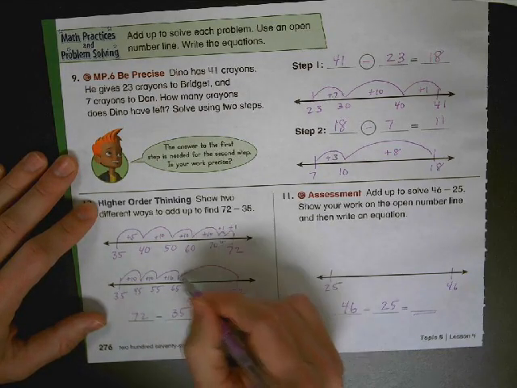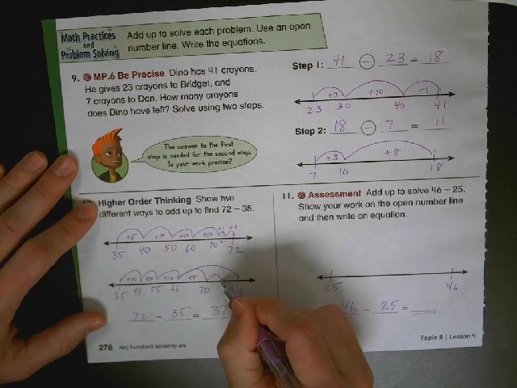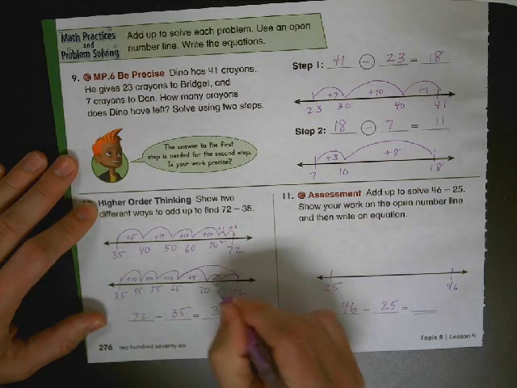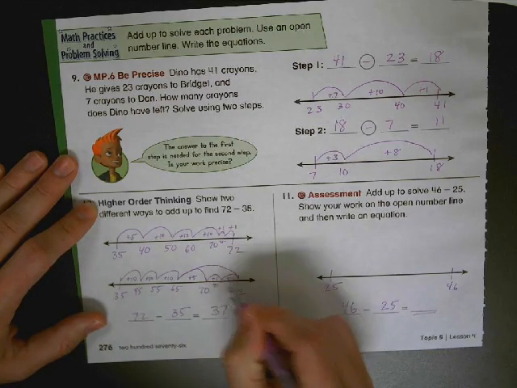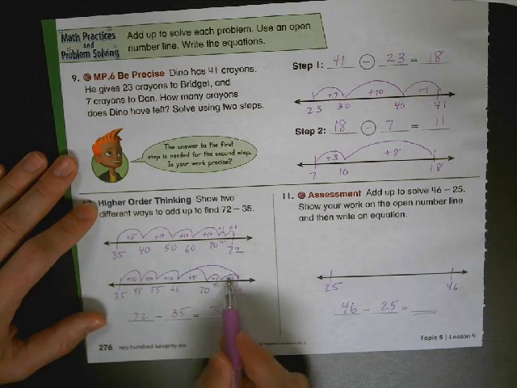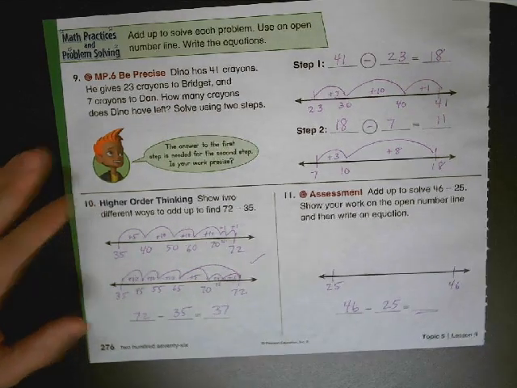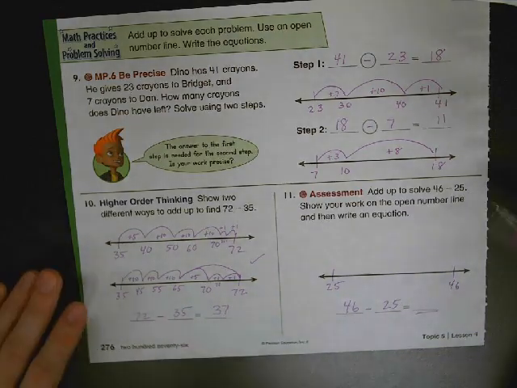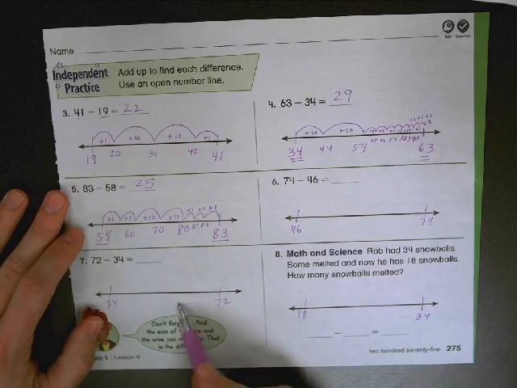You could do it two ways. You could do a hop break in between and say plus 5 is equal to 70. And then go 1, 2, 71, 72. So now you've got 10, 20, 30, 35, 36, 37. Double check. That's right. On your own, number 11, number 6, number 7, number 8.